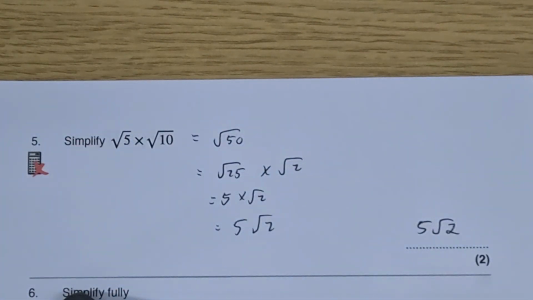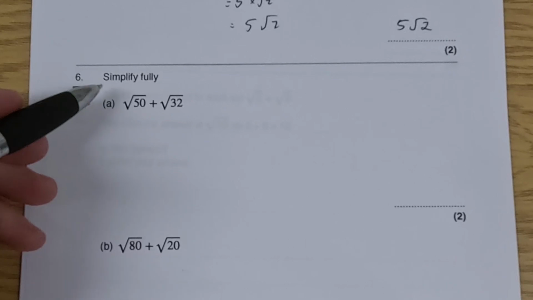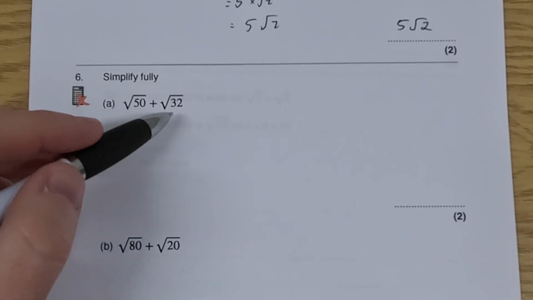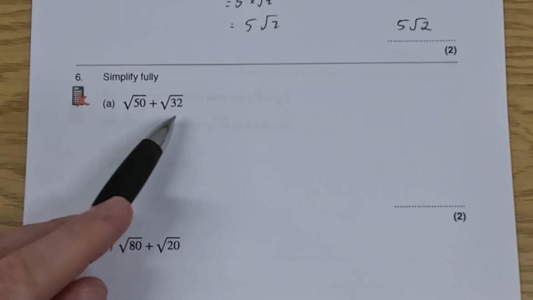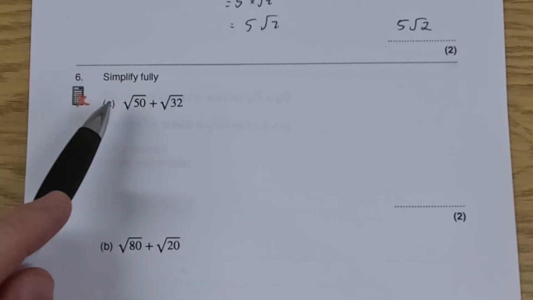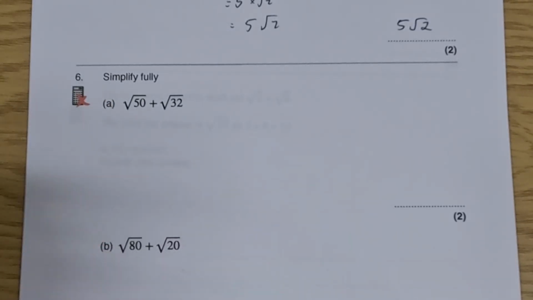Okay, let's look at our next question, question number 6. It says, simplify fully root 50 plus root 32. So when we're adding surds, what we're going to do is simplify each of them. Hopefully they'll both be so many lots of the same root. So for instance, this one may be 5 lots of root 2, this one perhaps may be 4 lots of root 2, and then we could add them together to give us so many lots of root 2. Well, let's have a look at this question.